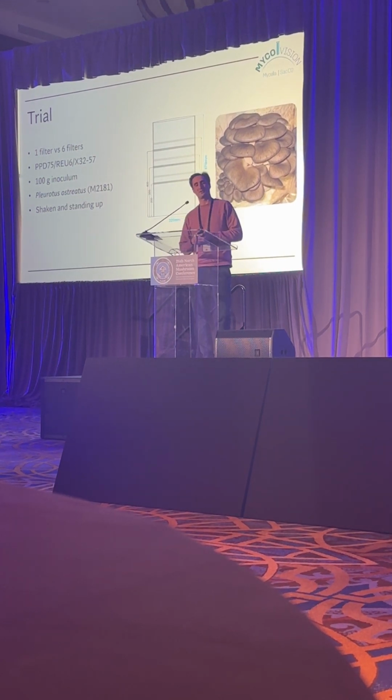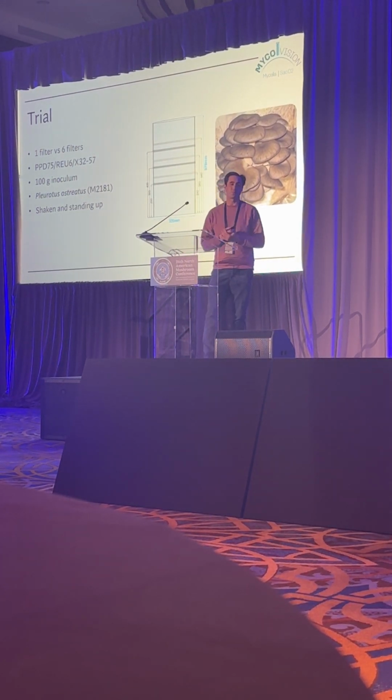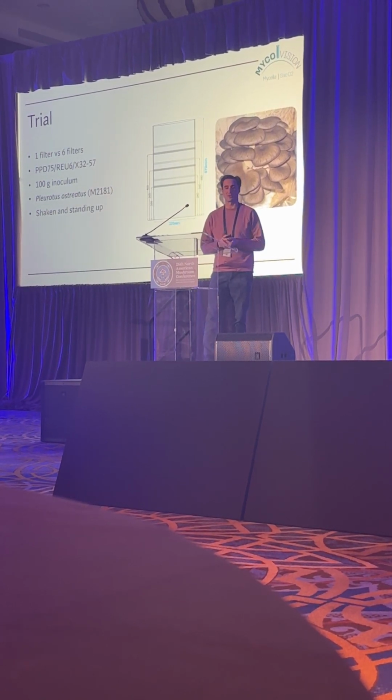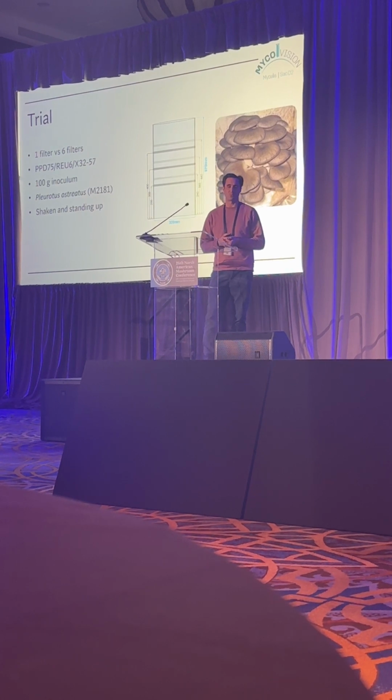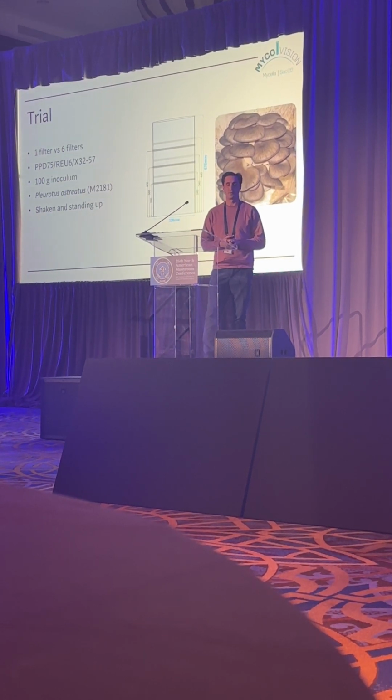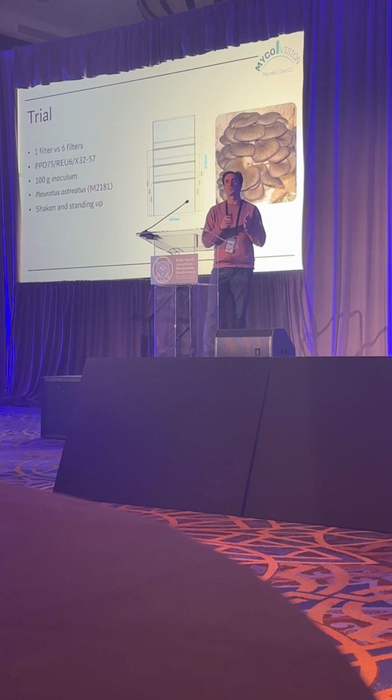So we filled it with a standard recipe of mycelia, which is a mixture of seeds and grains. We inoculated it with 100 grams of inoculum of M2181, which is a Pleurotus ostreatus strain. We shake the bags to redistribute the inoculum into the spawn, and then we incubate it standing upright. Okay. The difference between the objects is that in 5 of these objects we restricted gas exchange by taking 5 filters. So we have a situation of 1 filtered bags versus 6 filtered bags.